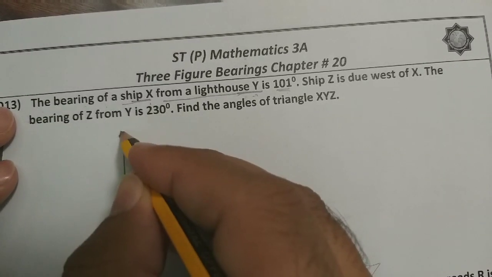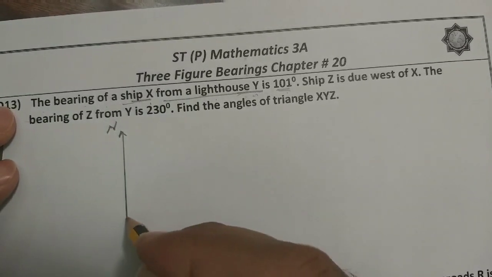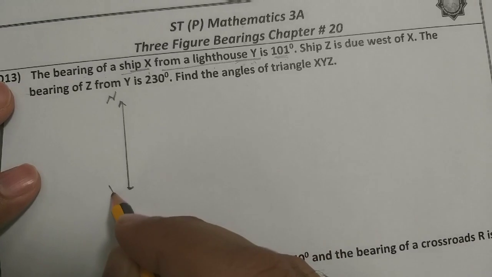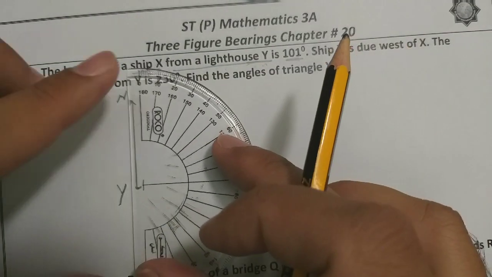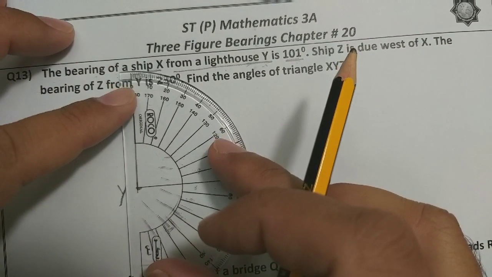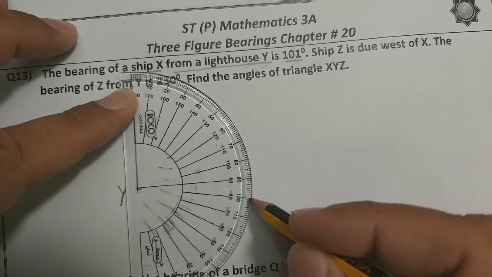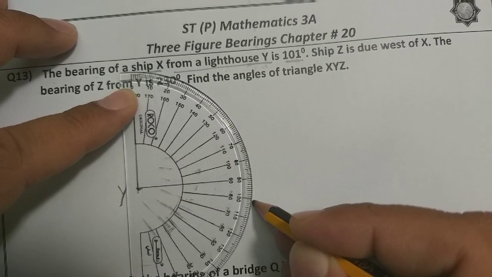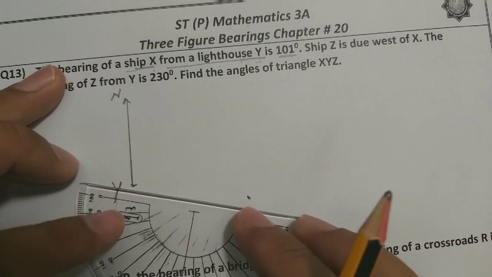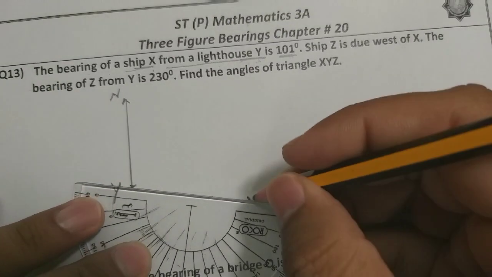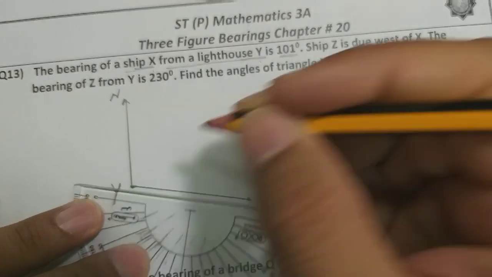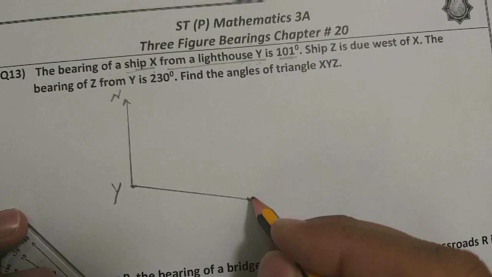This is the north line, which is at Y, and the bearing is 101. This is 100, and this is 101, approximately here somewhere. If I join these two points, this is the point X.